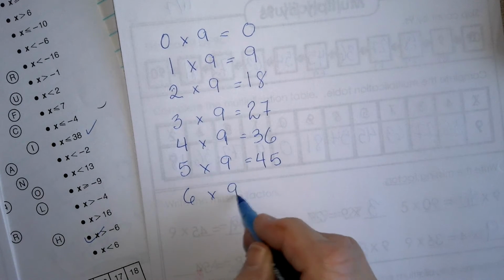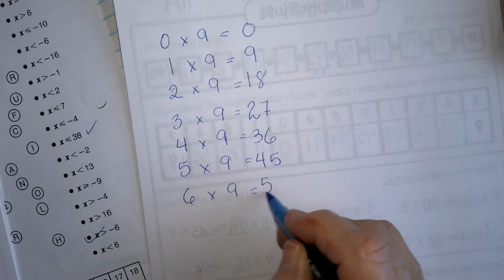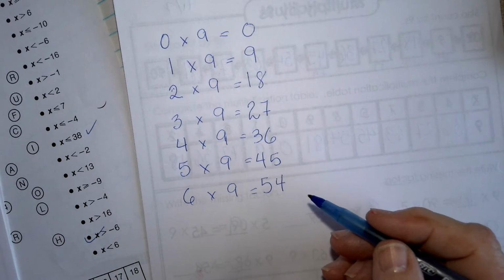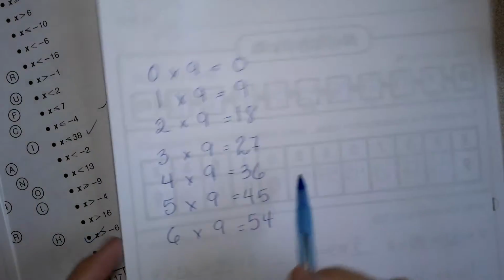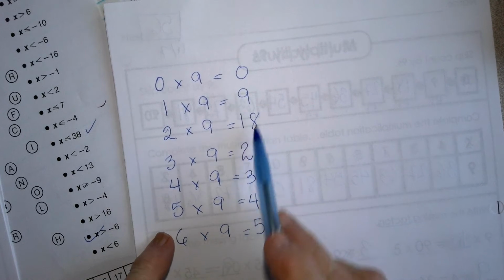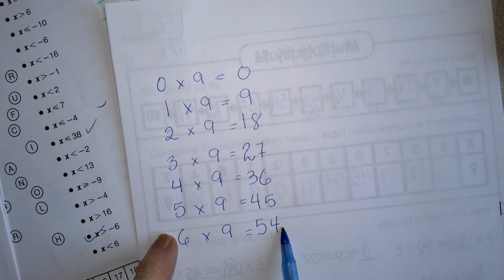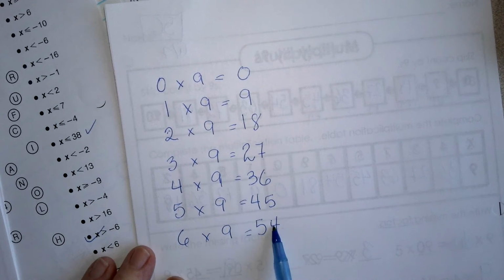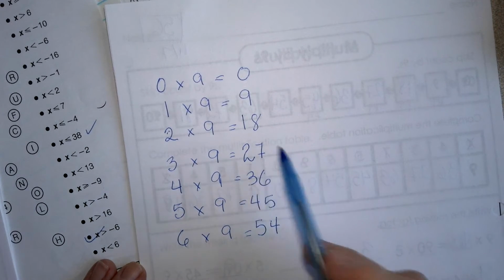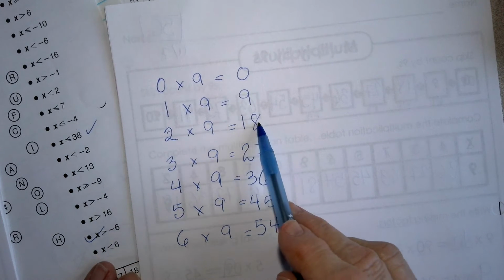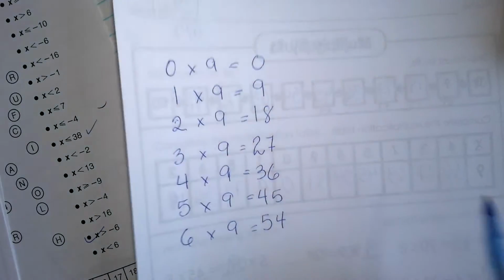5 times 9. 45. 6 times 9. 54. Yeah, 54 is correct. And again, what's special about each of these two numbers? They always add up to be what? 9. 5 and 4 is 9. 4 and 5 is 9. 3 and 6 is 9. 2 and 7 is 9. 1 and 8 is 9. 9 is 9. The only one that doesn't is the 0.